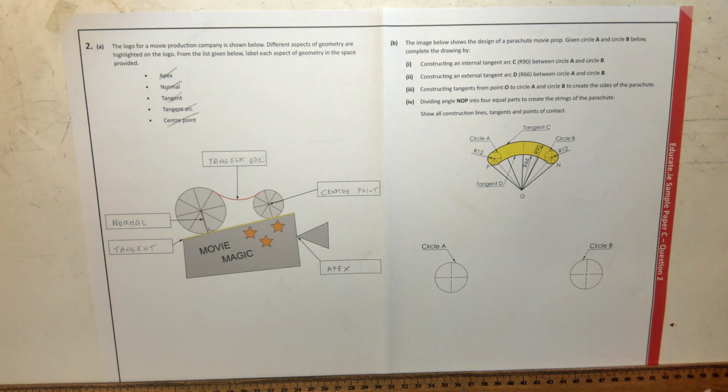Part B then. The image below shows the design of a parachute movie prop. Given circle A and circle B below, complete the drawing by 1. Construct an internal tangent arc C, which is radius 90, between circles A and circle B. Part 2, construct an external tangent arc D, which is radius 66, between circle A and circle B. Part 3, constructing tangents from point O to circle A and circle B to create the side of the parachute. And then part 4, divide an angle NOP into 4 equal parts to create the strings of the parachute. Show all construction lines, tangents and points of contact. So there's a lot to do in this part here. So we're going to break it down into each individual bit.